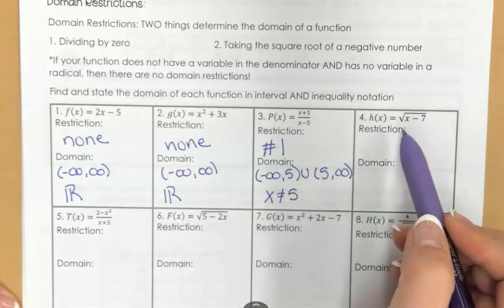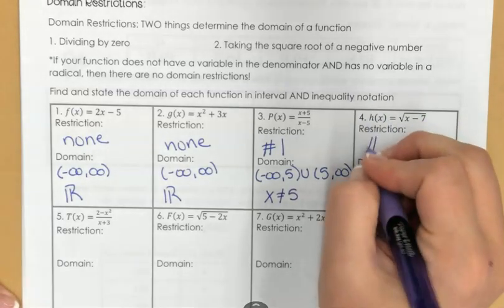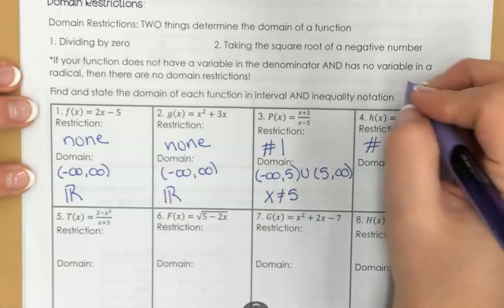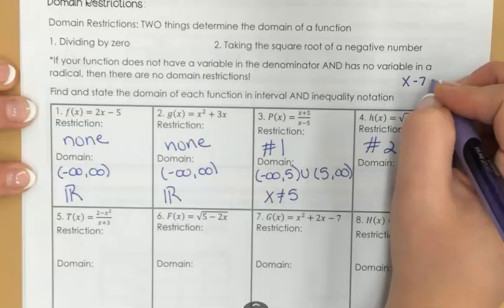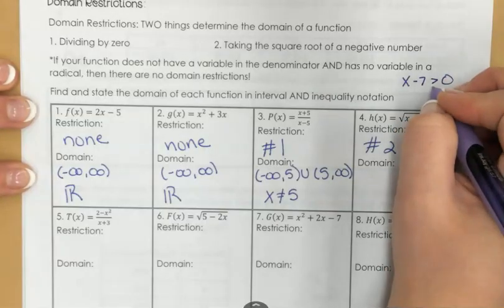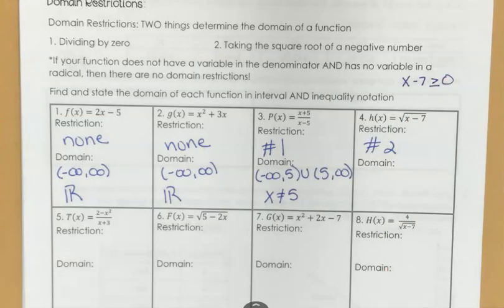On number 4, I have restriction type number 2 because I've got x inside of a radical. So I need x minus 7 to stay greater than a negative value, so that means greater than 0, but it could also be equal to 0. I can take the square root of 0. If you type that into your calculator, it will just spit out 0.